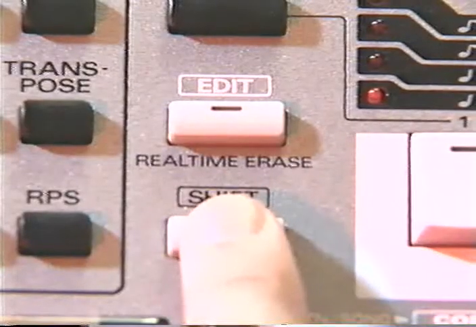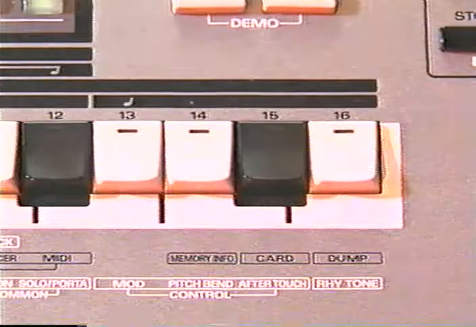Cool tip number 4. If you don't have a smart media card, you can still back up and retrieve all of your user patterns and patches to an external sequencer using the bulk dump feature. It's real easy to do. Take a MIDI cord from MIDI out, go to MIDI in on your sequencer. Hold down Shift, press the dump button, which is number 16.